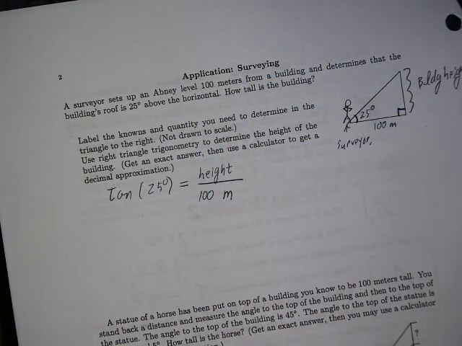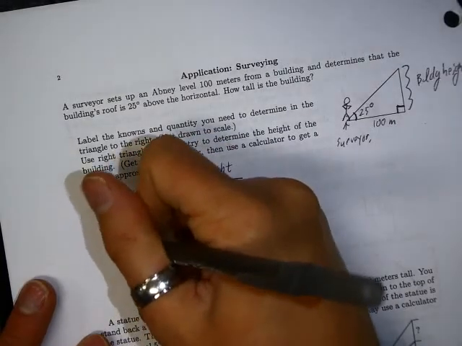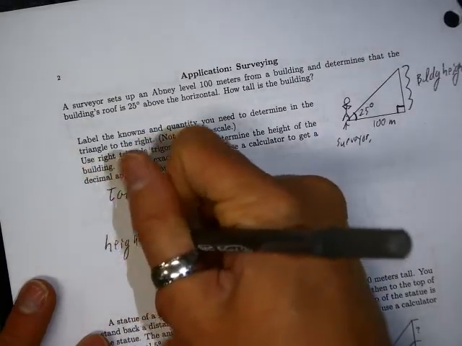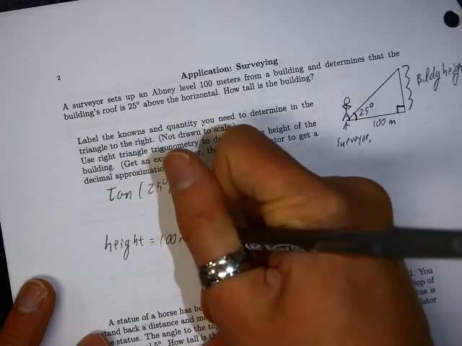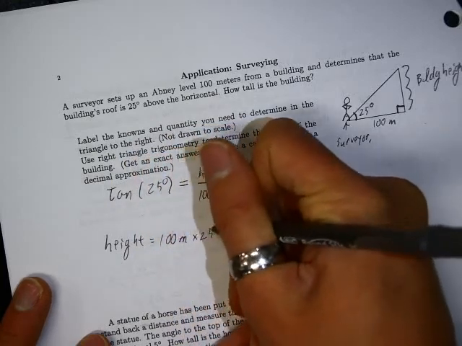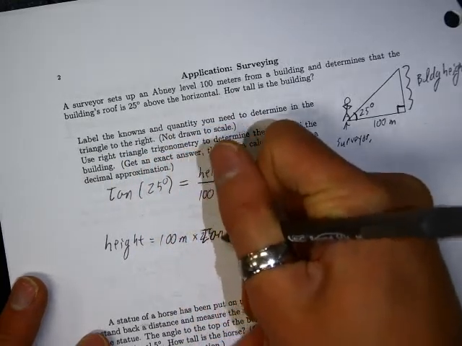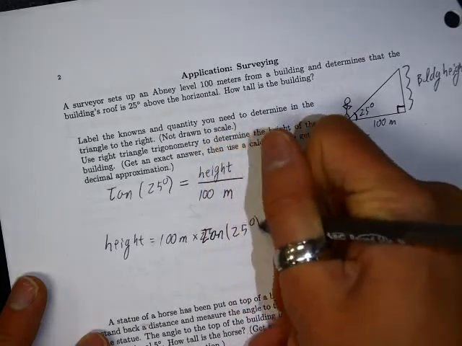Does that look like you could solve that for the height of the building? What would you need to do to solve it for height? Multiply both sides by 100, so you'll get the height of this building is 100 meters times the tangent of 25 degrees.